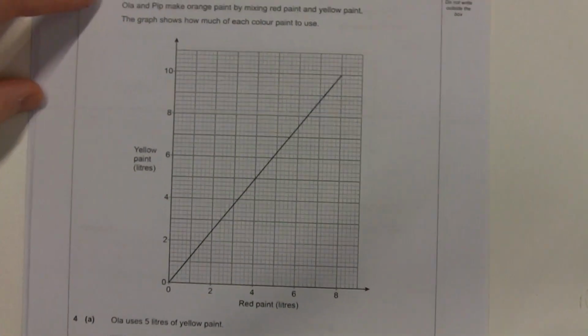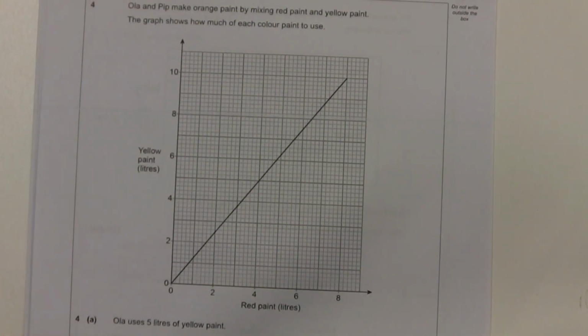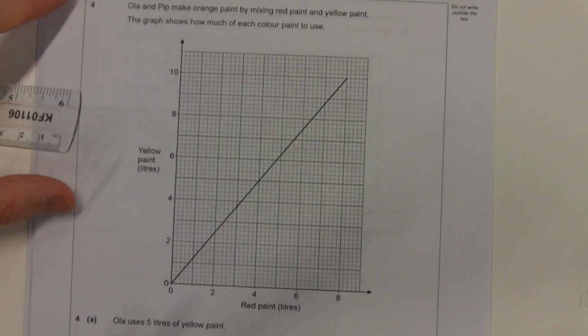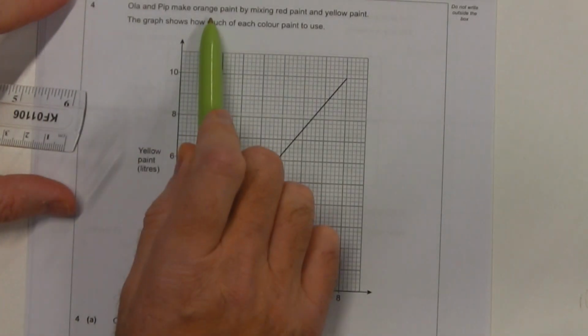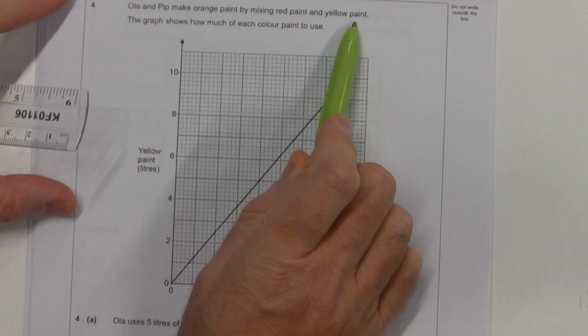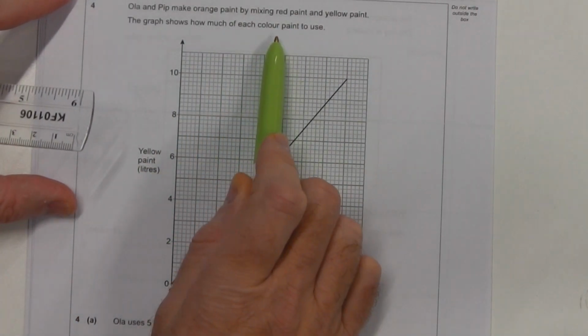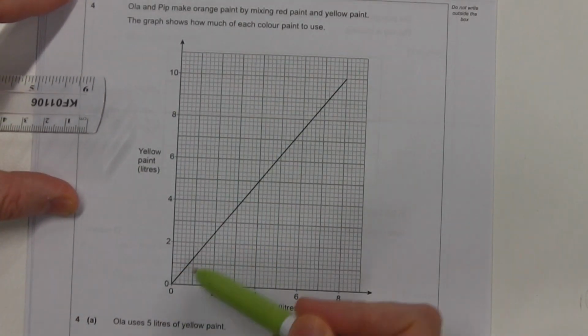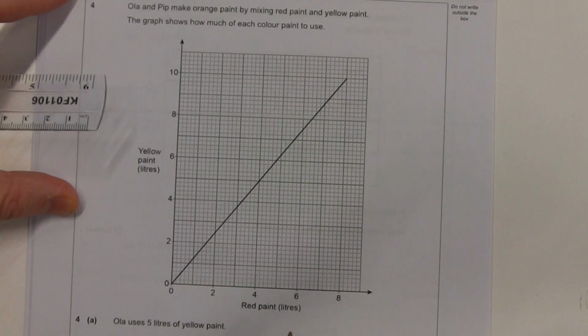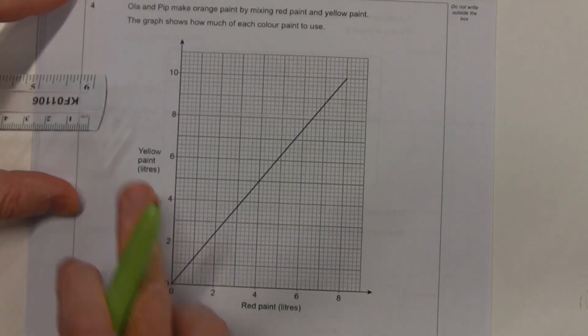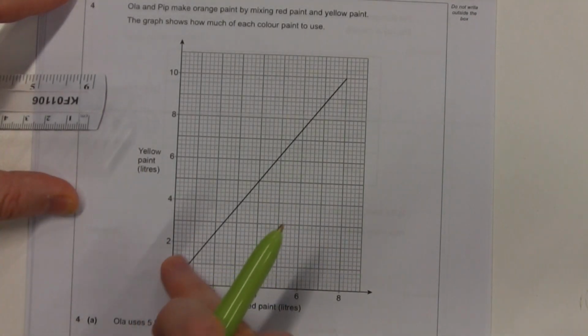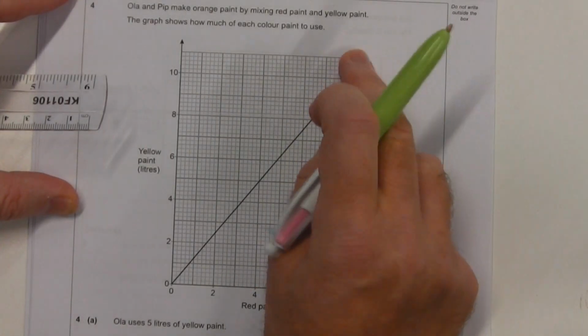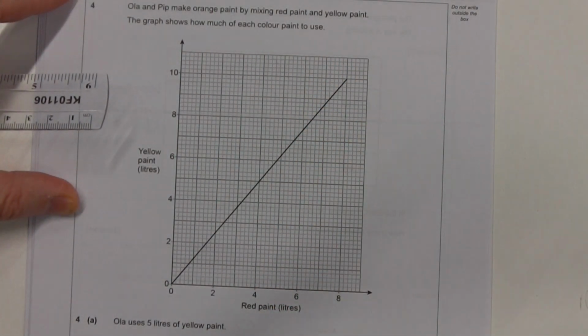Question 4, and we're on to some graphs. Now, with this one, the graph tells us that Ola and Pip make orange paint by mixing red paint and yellow paint, and this shows how much of each colour paint to use. So this is their mix line. However much red paint and yellow paint they mix together, if they mix it in the right mix, they will get orange paint.